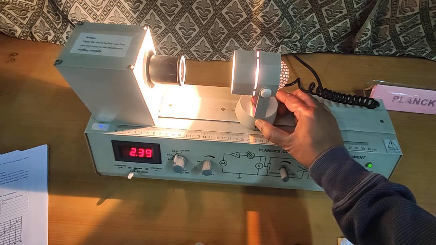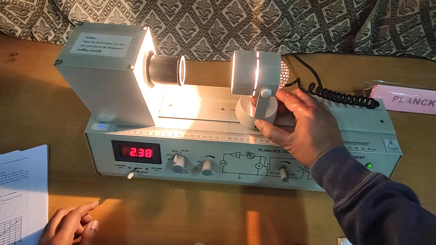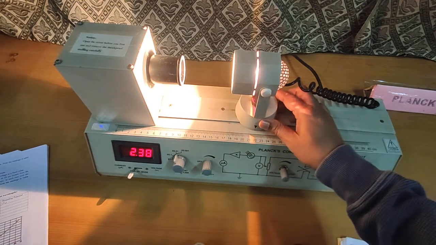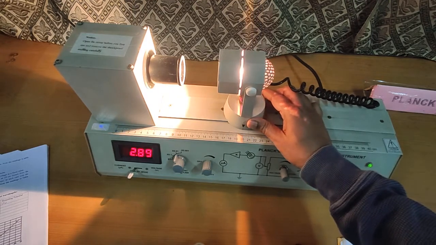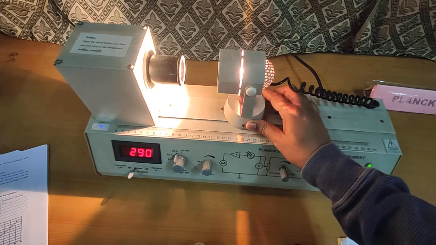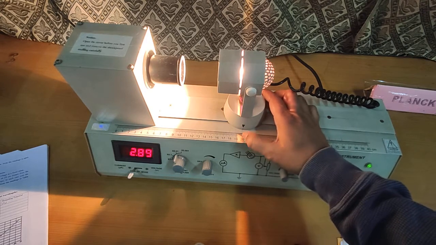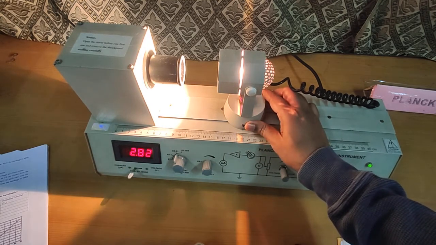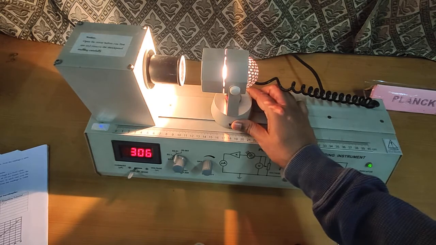Okay. So after noting down these readings, we will be moving from this position to 20. Okay. Let us say 20. At this position we are getting 2.91. Right. After noting down this 20 centimeter reading, we will go to 18. Okay.